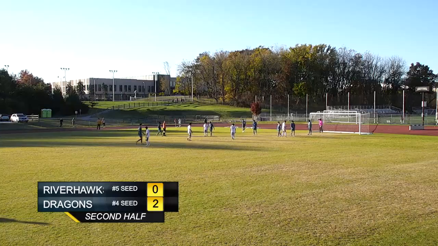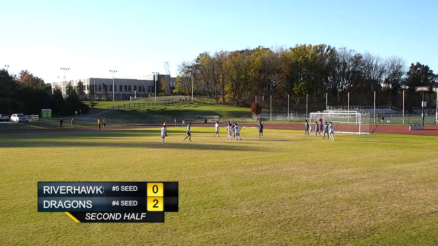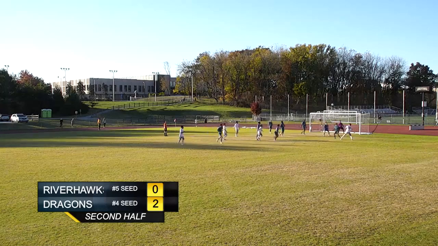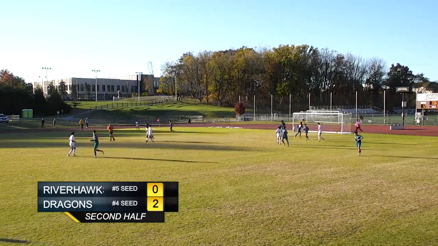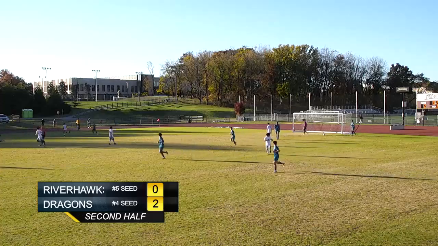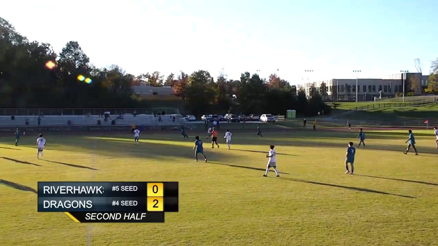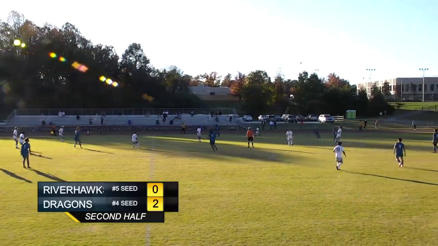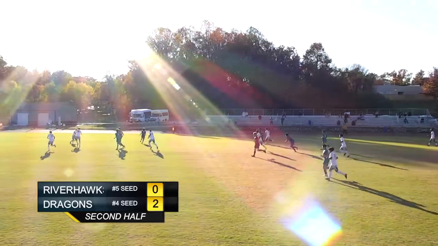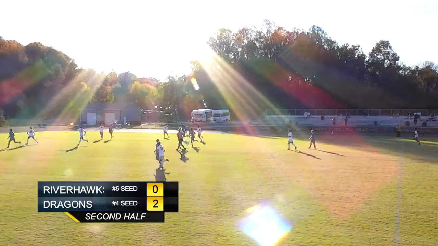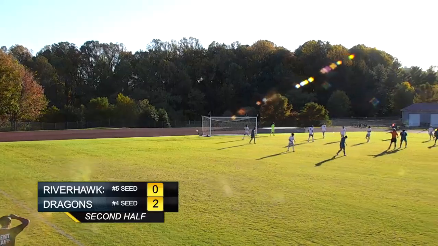Drew Snorton will take the corner as the Dragons look for a chance to potentially put this one away. All the way. Santos with the header. And it rolls out of bounds. And Arundel with a chance, broken up by Ogunlier. There's a shot wide. That was Manny Awa.